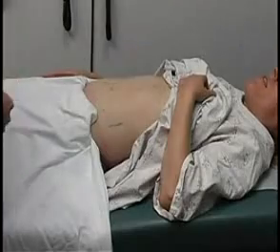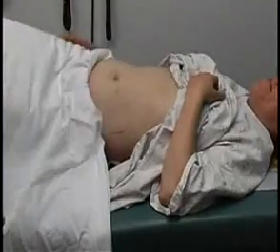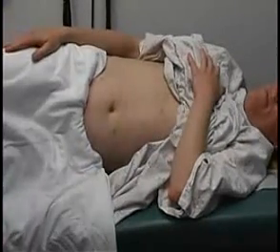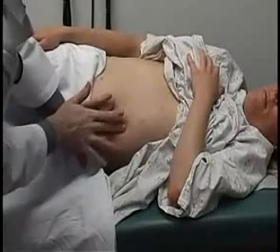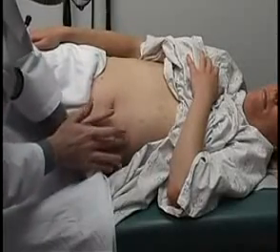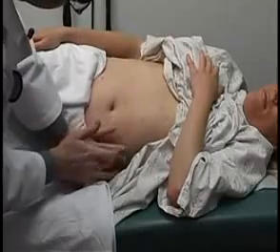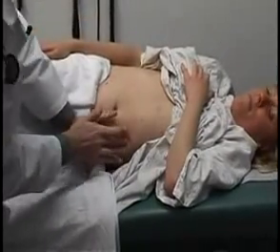Now, ask the patient to roll on one side. Again, percuss from the midline laterally to the first point of dullness. If, as in this patient, the 2 points differ, ascites may be present.